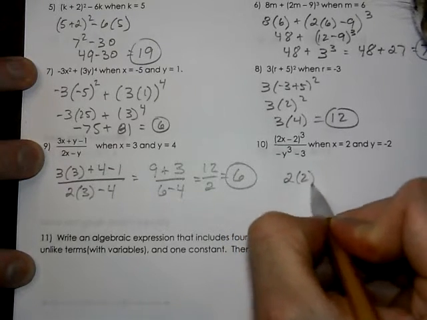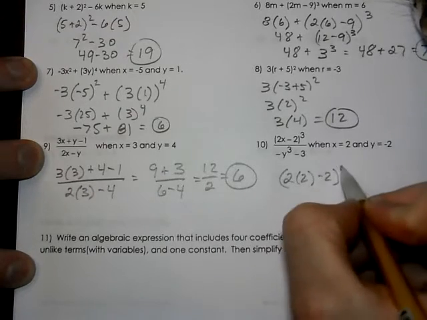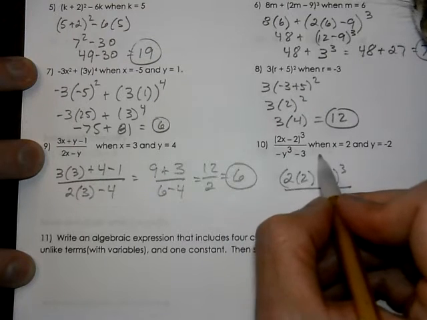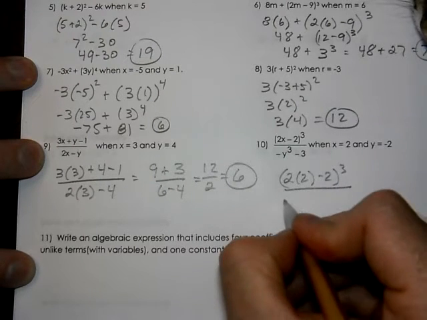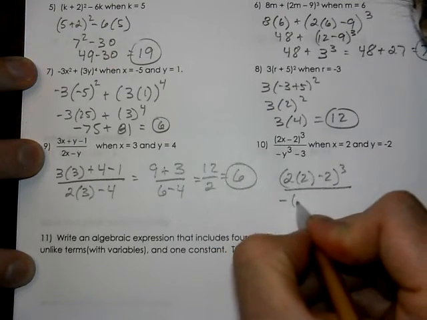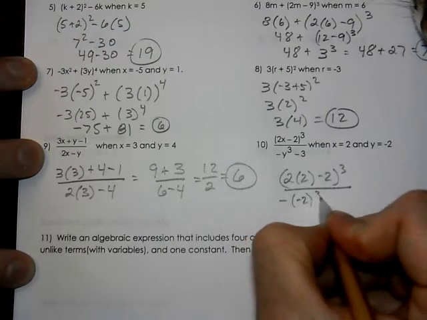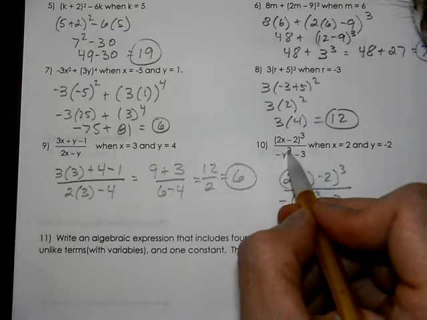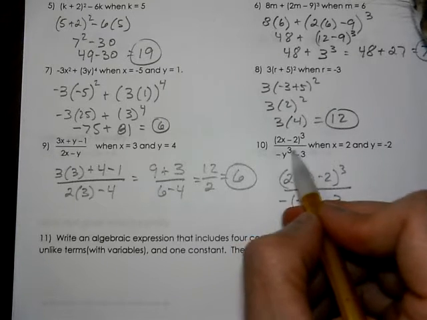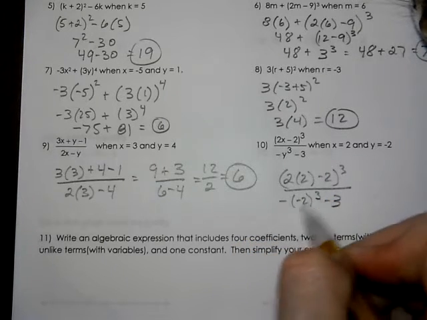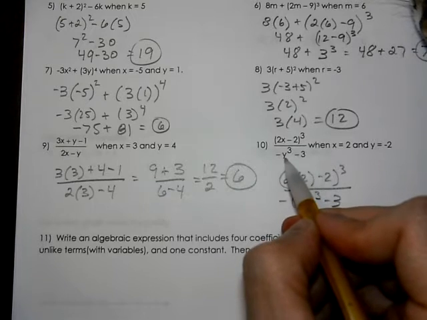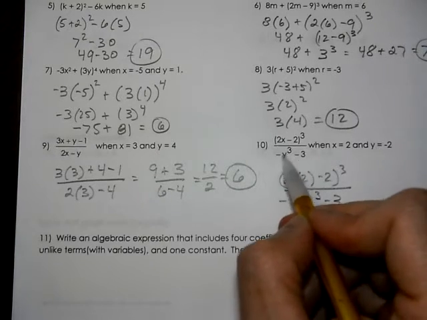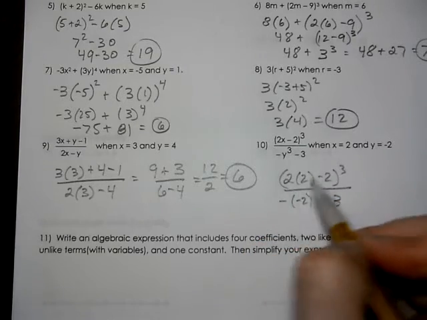The x value is 2. The y value is negative 2. So you got to be careful in this case. Notice that there's not parentheses. The 3 is not affecting the negative. So it's going to stay outside. The y value is the only thing being affected by the cube. So the negative 2 is being affected by the cube.